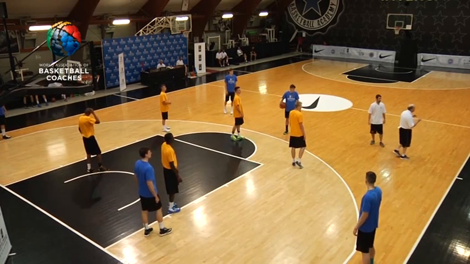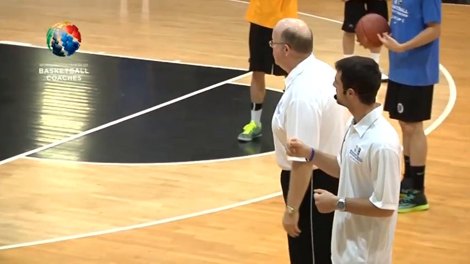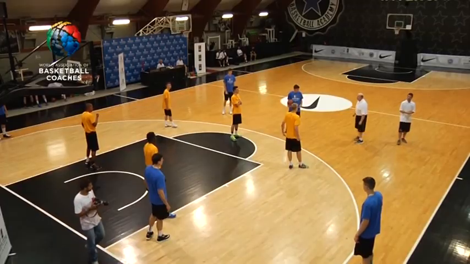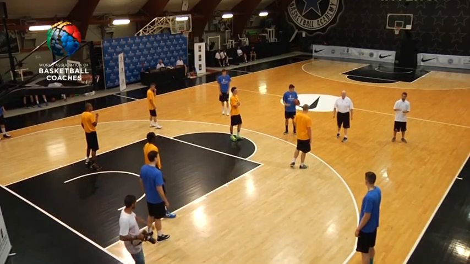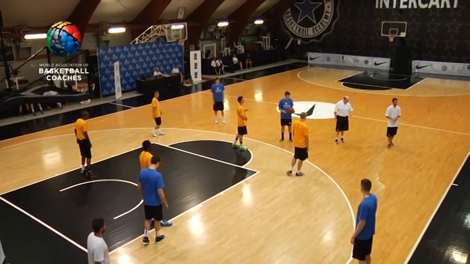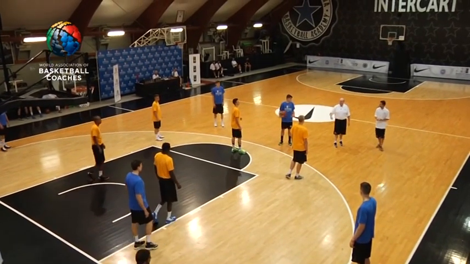So precise positioning will automatically make your decision making much clearer for your players. Let's go back to a 2-3 zone.